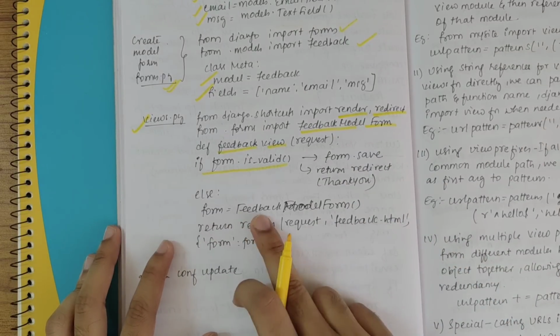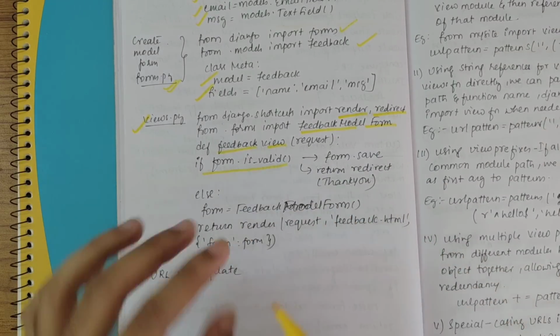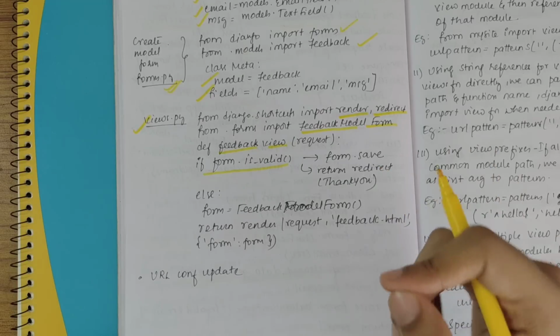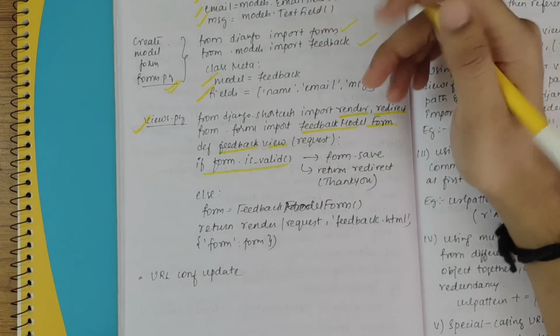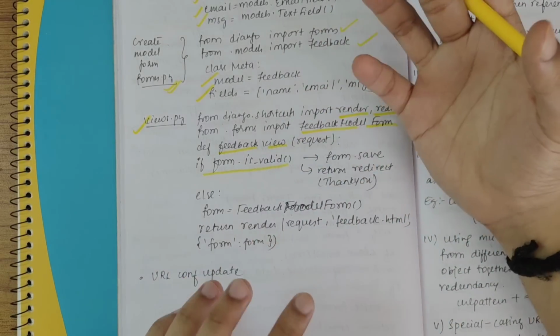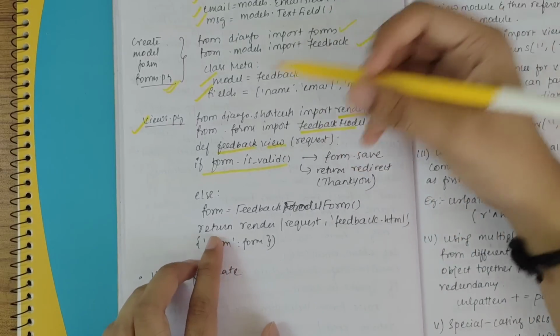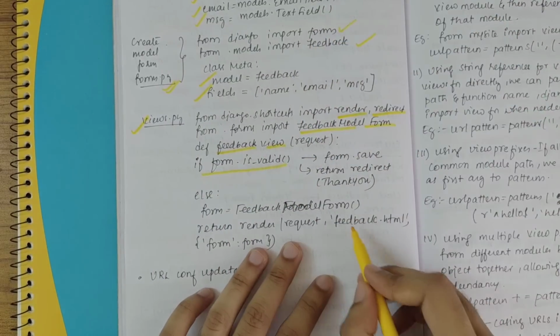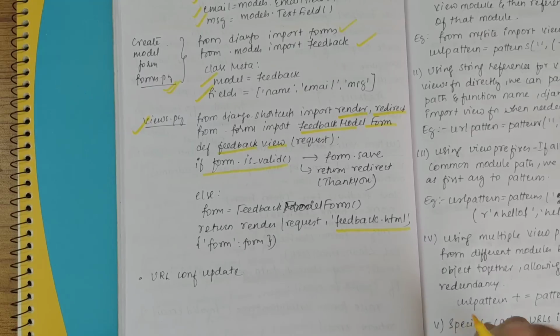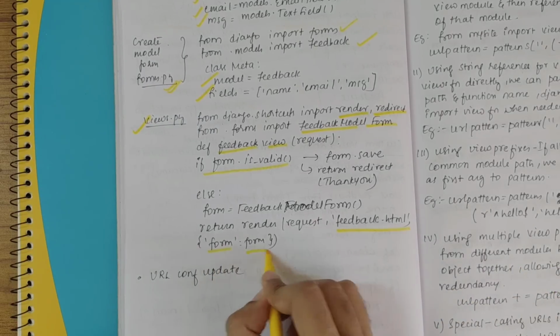If not, form is equal to the feedback model form. Again the same operations occur. Okay, I am returning the feedback form back. Then return render request, feedback.html, again giving the HTML part. Here form is equal to form.